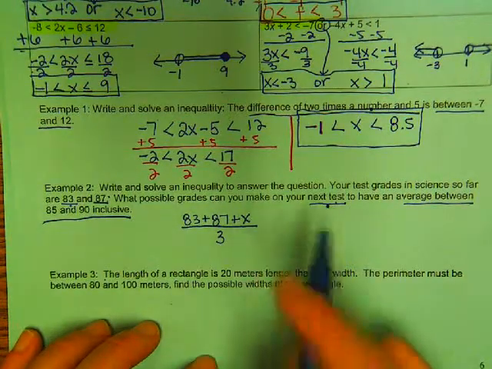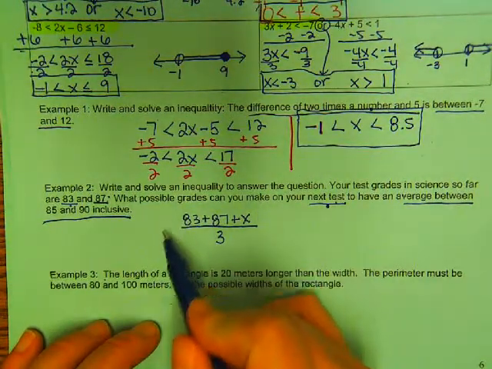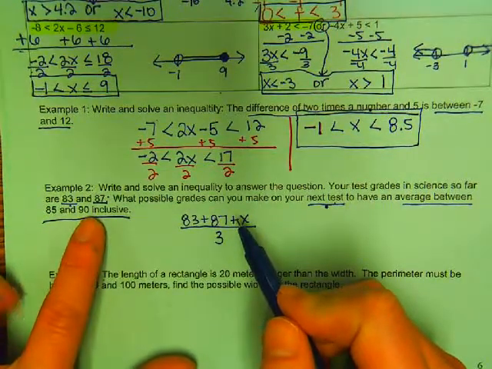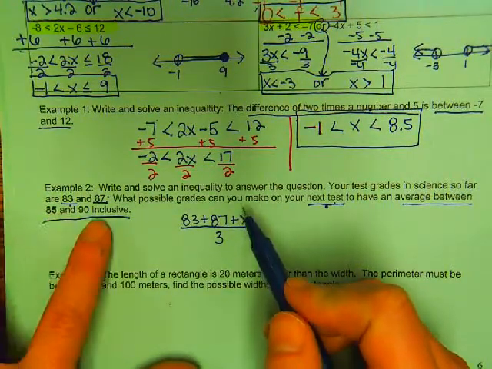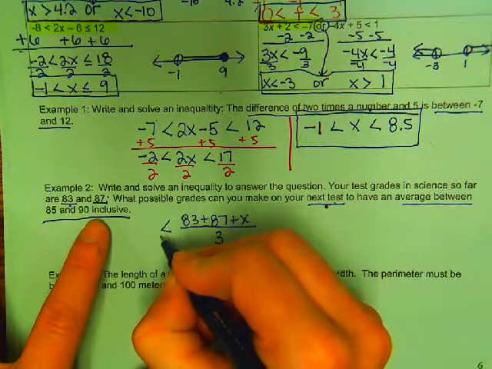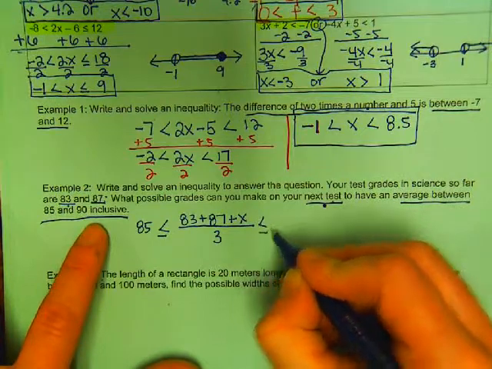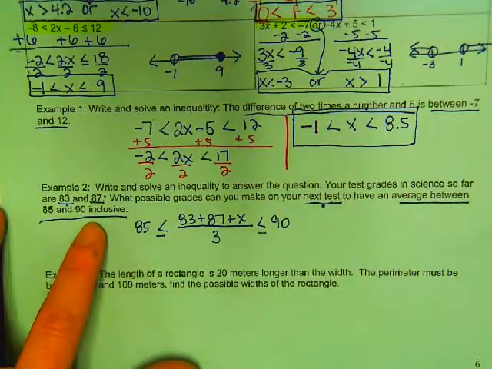We want that average, that expression represents the average, to be between 85 and 90 inclusive. Inclusive means including 85 and 90. So I'm going to write greater than or equal to 85 over here, less than or equal to 90 over here.